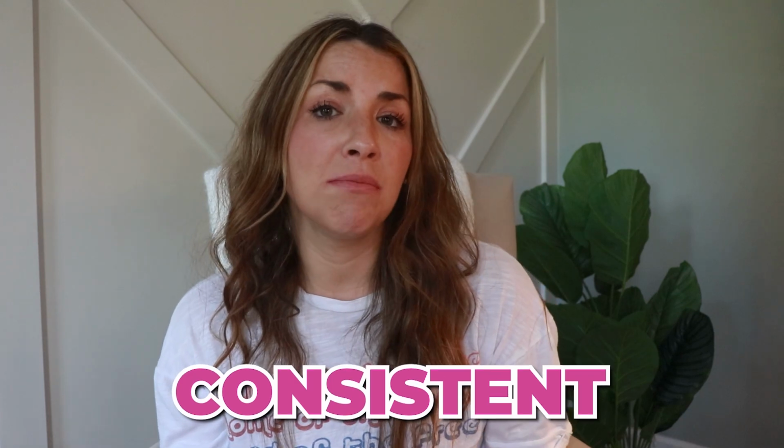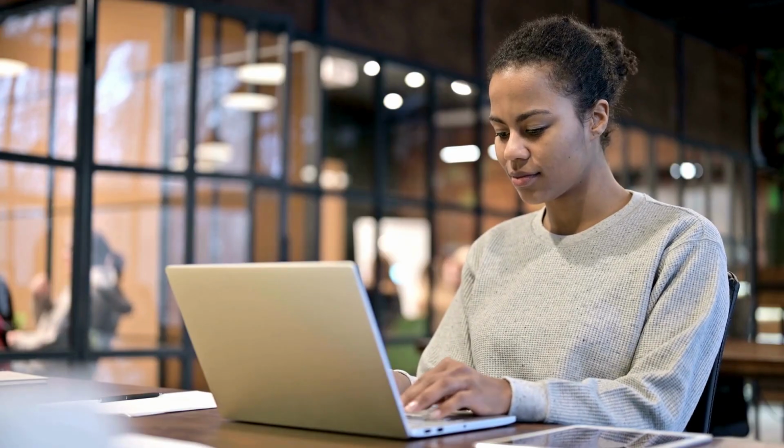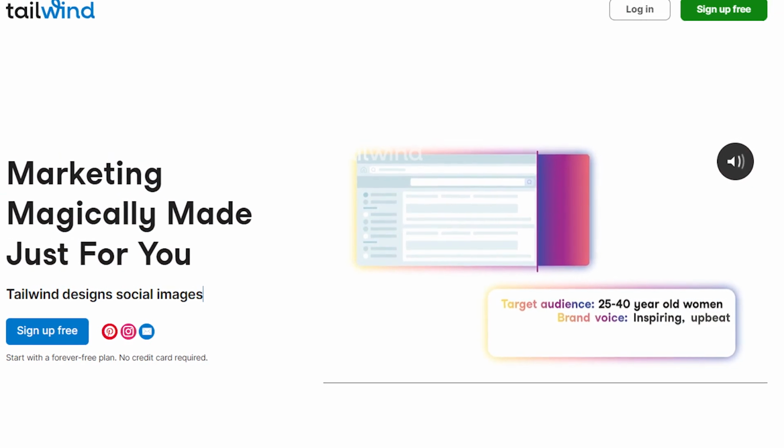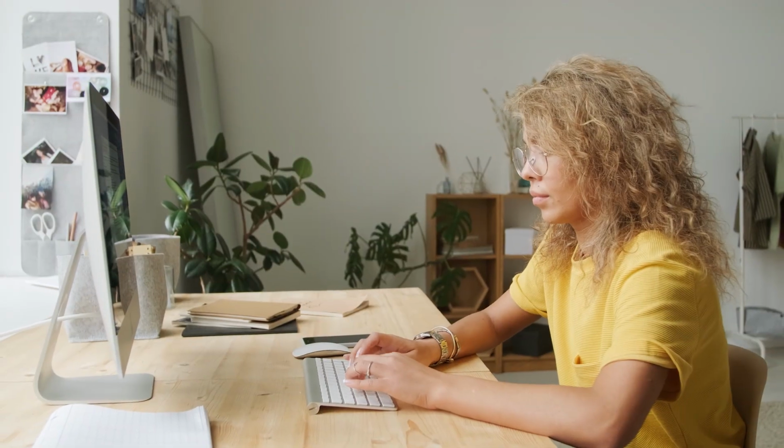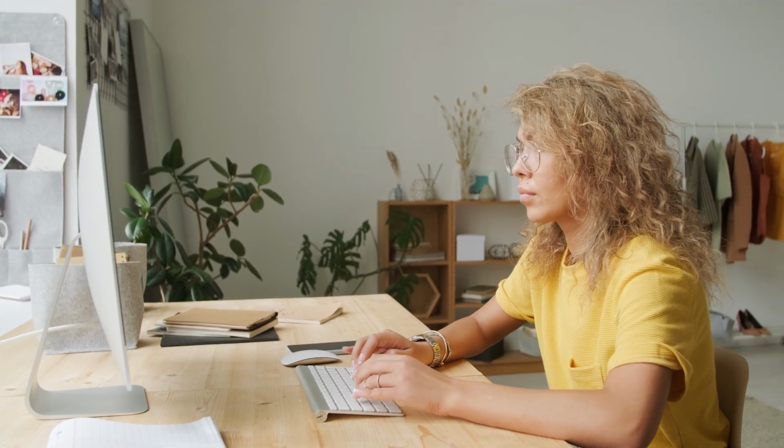So back to Pinterest and this consistency piece. If you want to see results, you have to be consistent. There's a few different ways that you can be consistent. You can hire a Pinterest manager, you can use a scheduler like Tailwind, or even both. So my Pinterest manager students, a lot of them do exactly what I did, and I actually require that my clients use Tailwind.